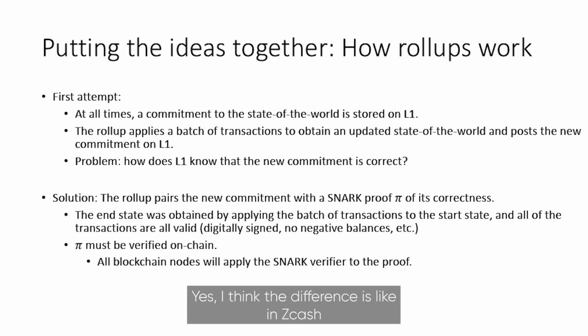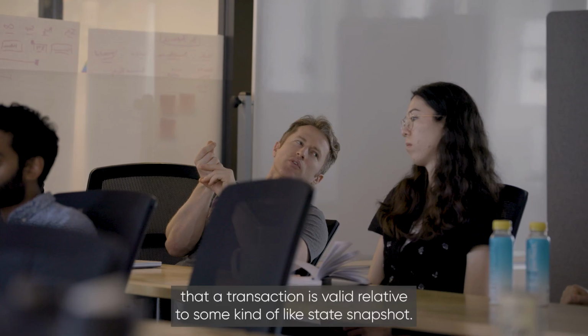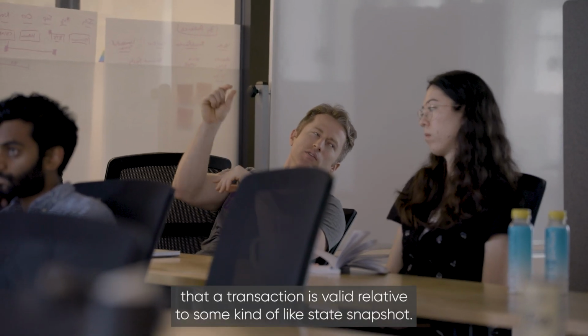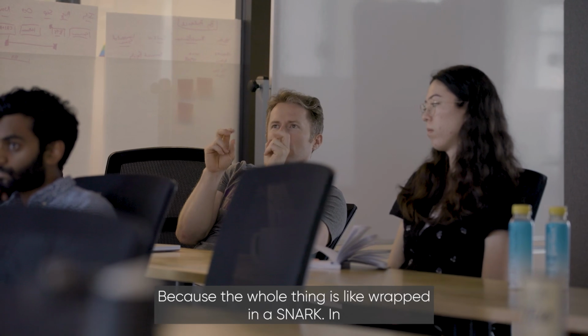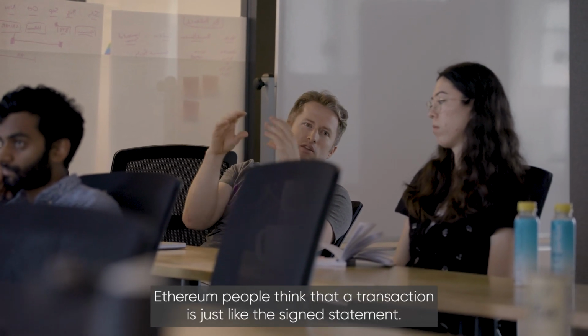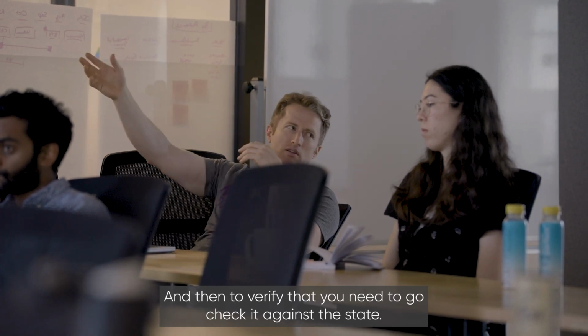Joe, do you want to? Yes, I think the difference is that in Zcash, the definition of a transaction is the proof that a transaction is valid relative to some kind of state snapshot, because the whole thing's wrapped in the SNARK. And in Ethereum, people think of a transaction as just this signed statement, and then to verify that, you need to go check it against the state.